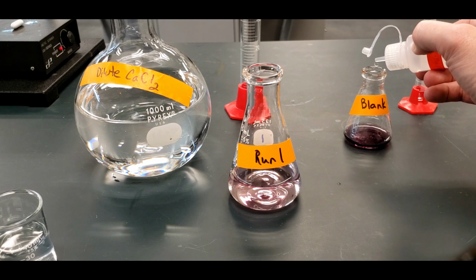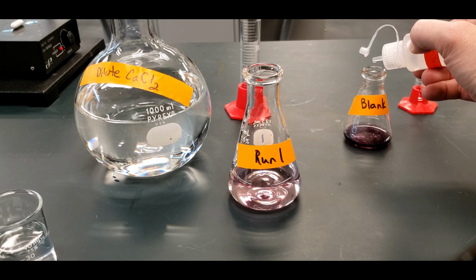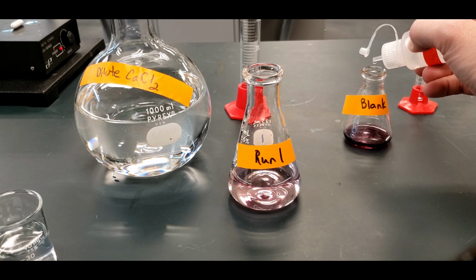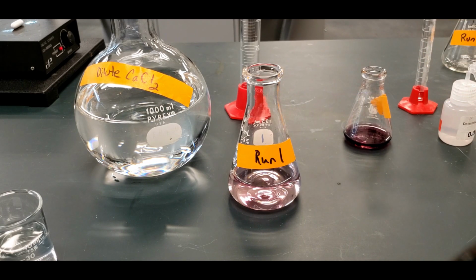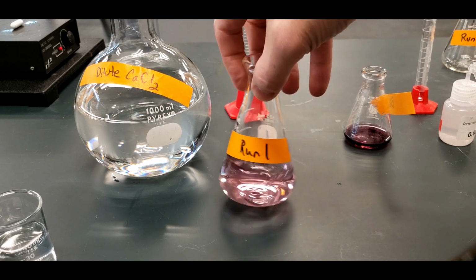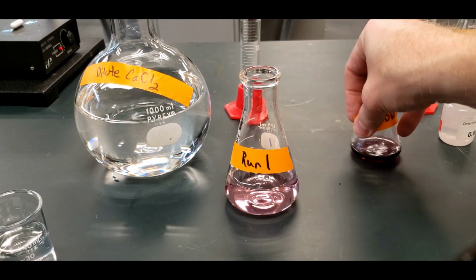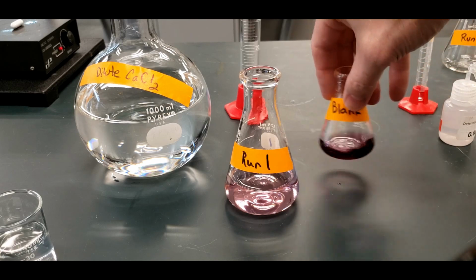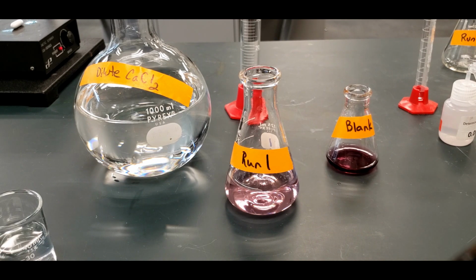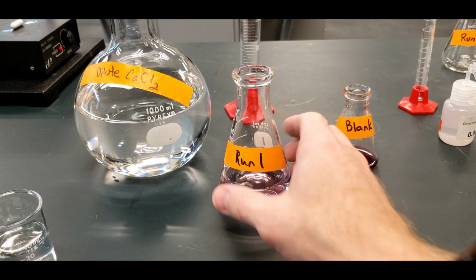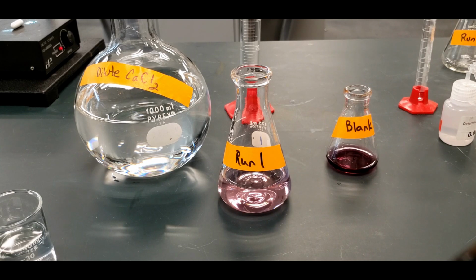So 1, 2, 3, 4, 5, 6, 7, 13, 14, 15. Okay, so that should be everything that we need for both samples. Here's our run 1 and our blank. And I'll do the other 2, but off camera. So we'll have three runs that contain the calcium chloride and then a blank.